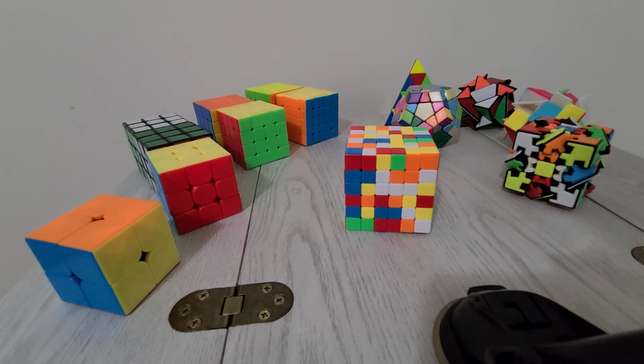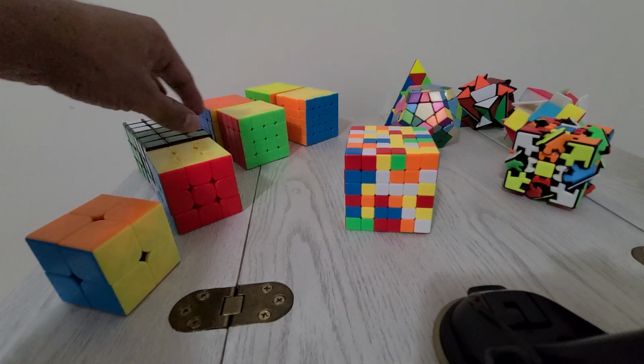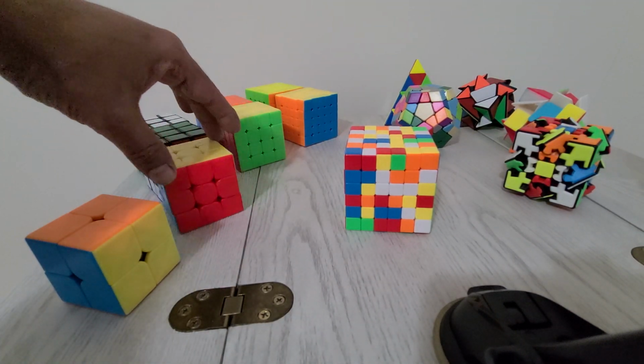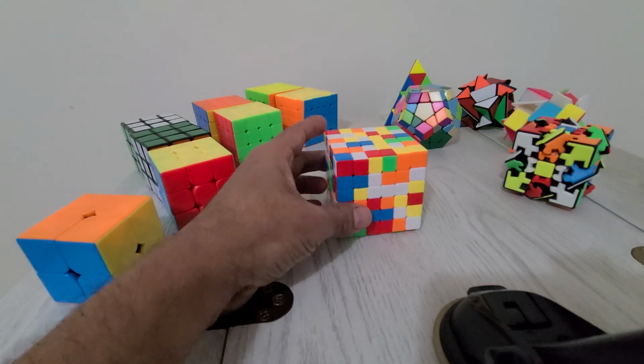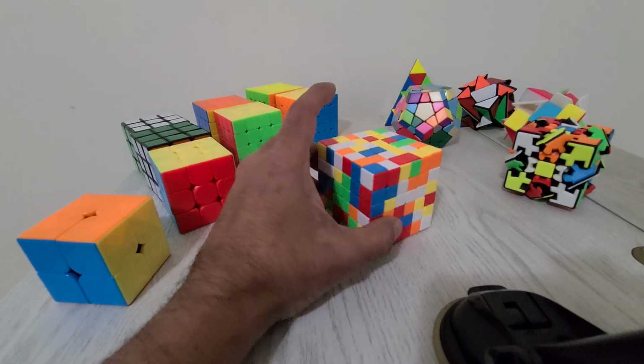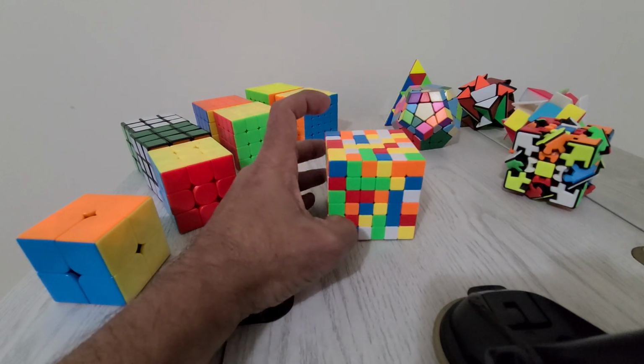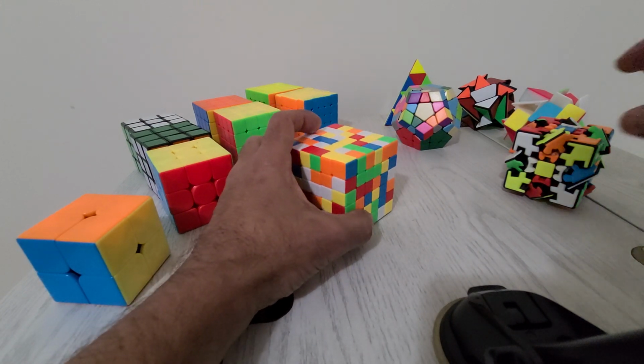And probably this is the final one in the series of the square puzzles. As you see, all the 2 by 2, 3 by 3, 4 by 4, and 5 by 5 are all square cubes. And what I'm going to do today is the 6 by 6, the final, concluding one in the square cubes.